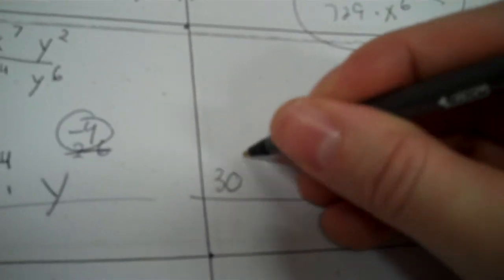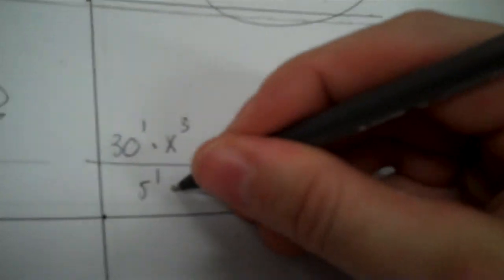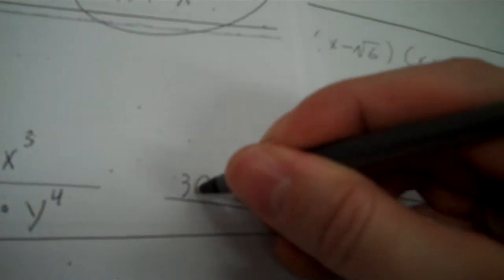Okay? Now, right here we got a negative power, so we need to move that. Everything else stays where it's at, because they already have their positive exponents. So 30 to the first times x to the third, 5 to the first. But that y needs to come into the denominator so I can rewrite the power as a positive. And that would be 30, and that would be 5.